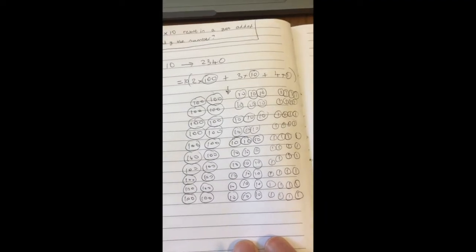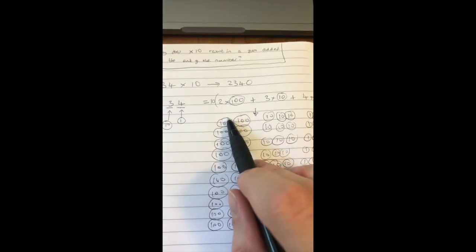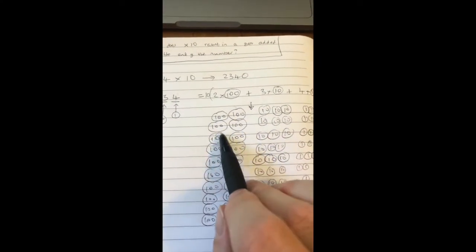Okay, so I've got my 10 lots of 234. Isn't that a sight to behold? Now, what I'm going to do is cleverly group everything together. So you can see the two 100s, I have 10 of these, 10 lots of 200. But I'm basically going to categorize everything vertically. So each of those original coins I had in the first line, my 2 100s, 3 10s, 4 1s, each of those coins is going to form a group. So I'm going to circle these and I'll show you what I've done.